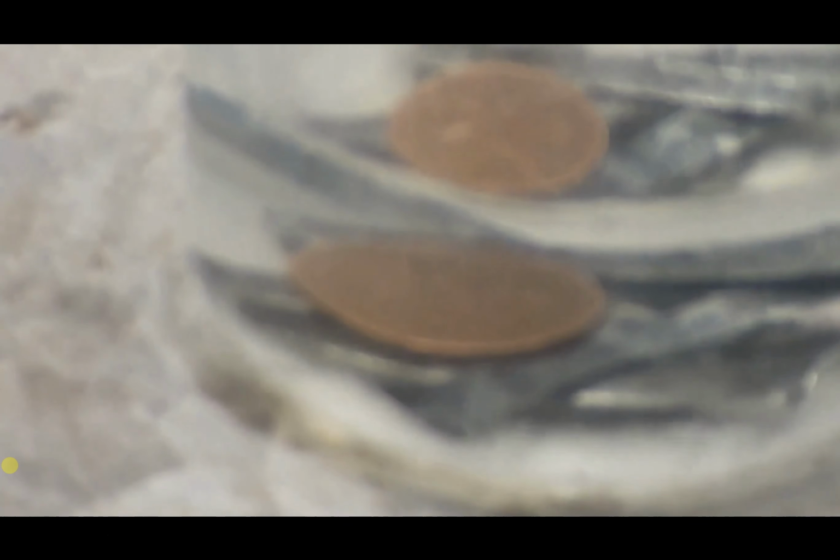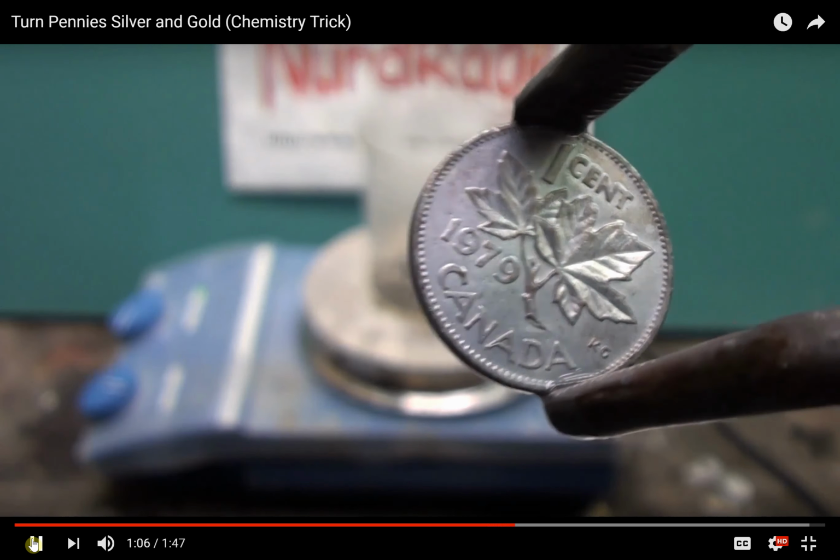Now look at that. We've just turned a copper penny into a silver one. So they took zinc from solution and they plated it onto the copper. So the zinc ions were reduced, right? They reduced zinc ions to plate them on there. The zinc ions 2+ picked up electrons to become zinc metal, and now it's sitting on the surface. Sure, it's a trick, but it looks cool.